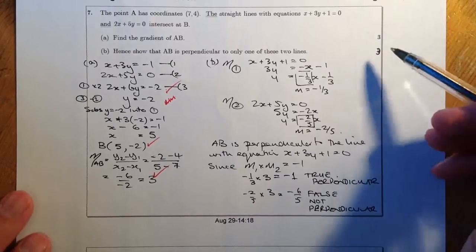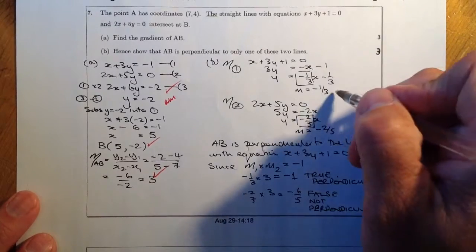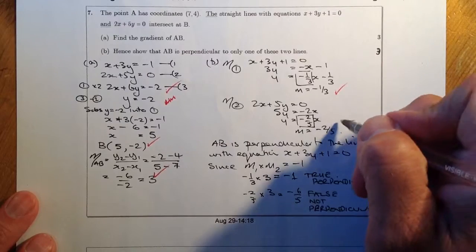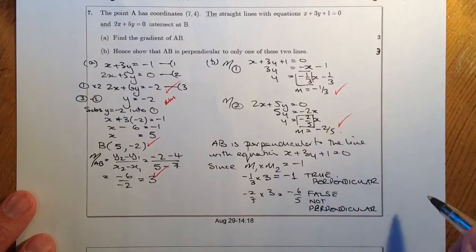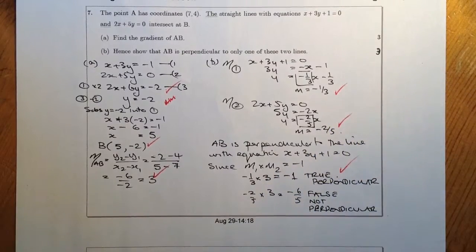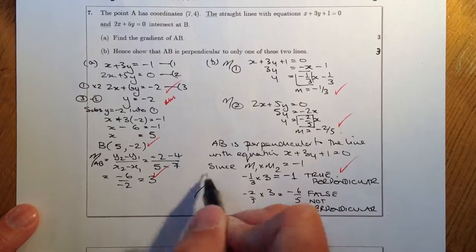I'm going to look for 3 marks here. 1 mark for working out the gradient of line 1, 1 for getting the gradient of line 2, and 1 for making a statement and proving that only one of the lines is perpendicular. So this question has 6 marks in total.